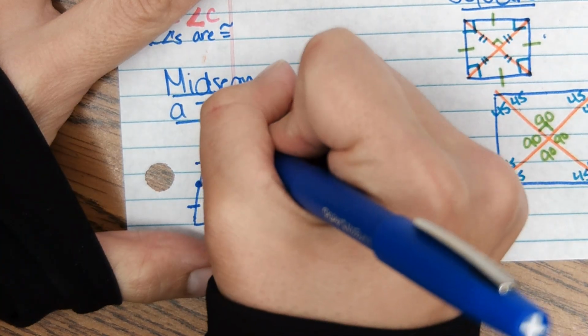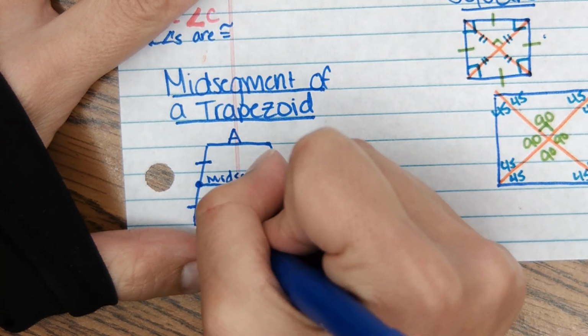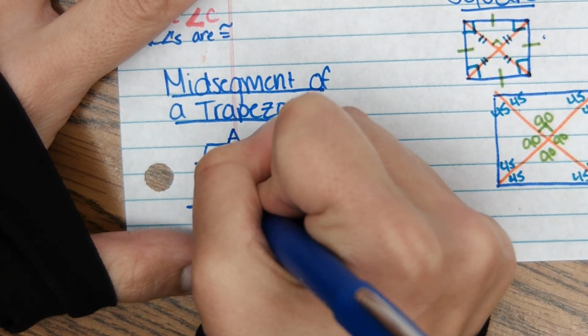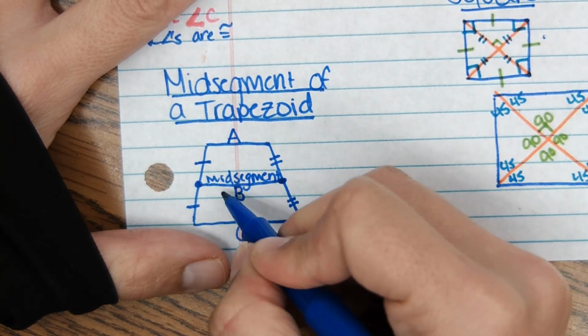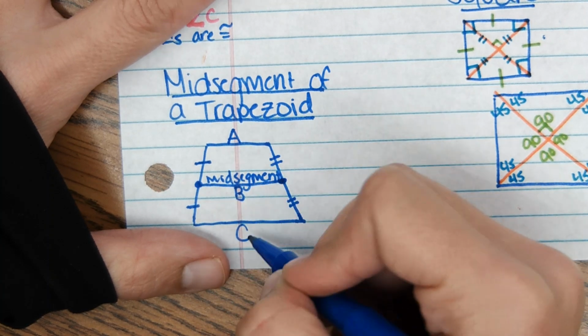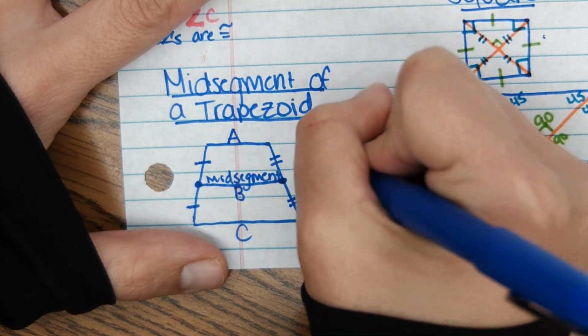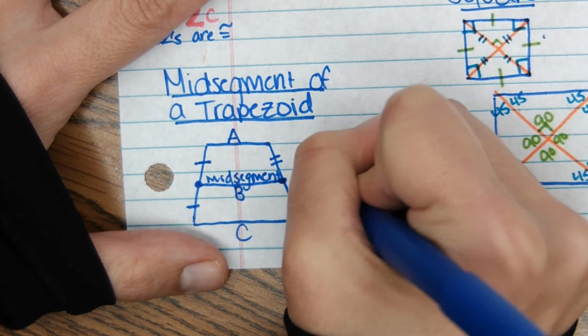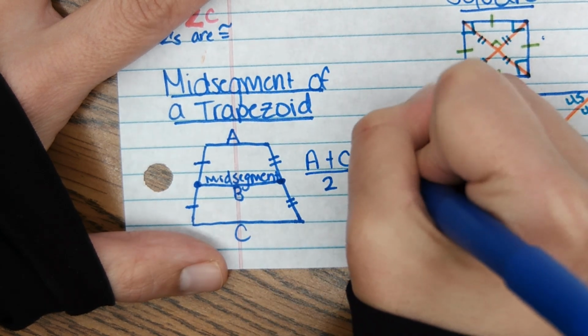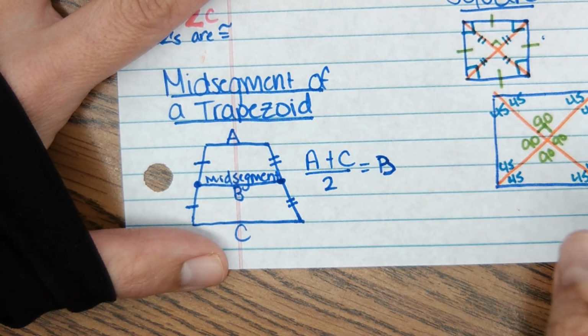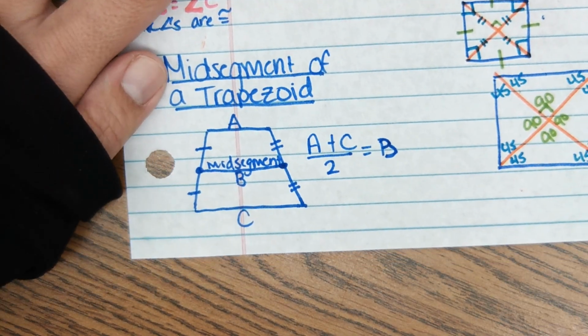And so let's say this is the length of A, and this is the length of C, and then this is the length of B. To find the midsegment, it's the average of these two lengths. So we can do A plus C, divide by 2, and we get the length of the midsegment, which is B, if you're thinking about it in letters.